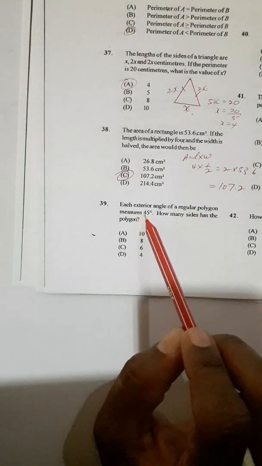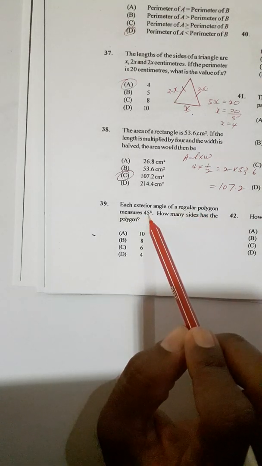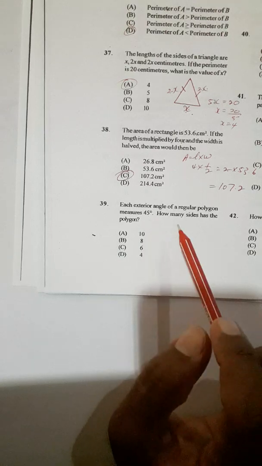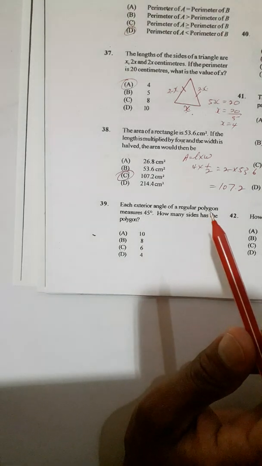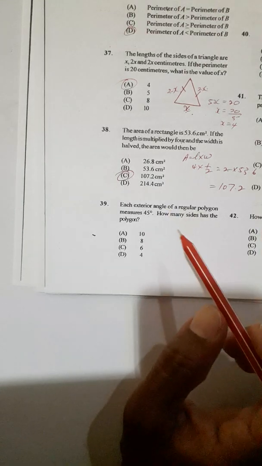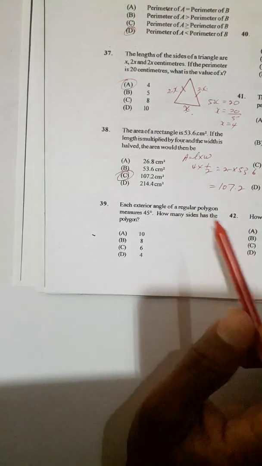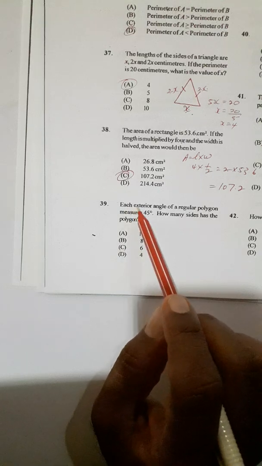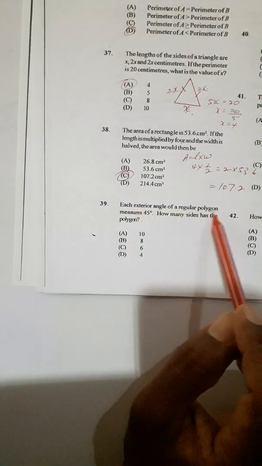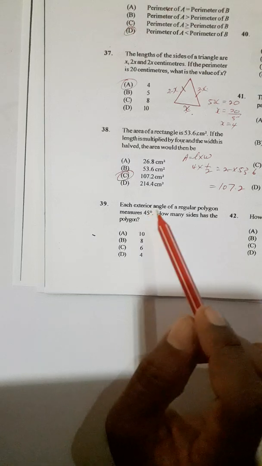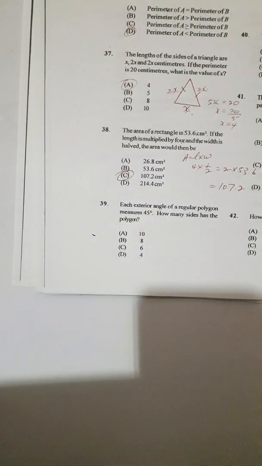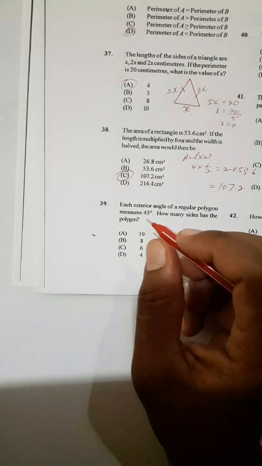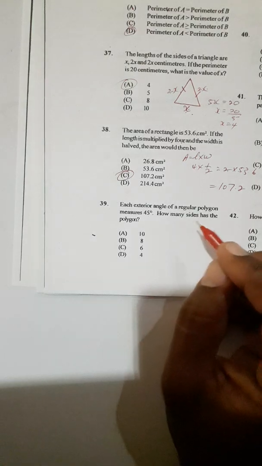Alright, what is this question? The exterior angle of a regular polygon measures 45 degrees. A polygon has 3 sides and above, right? So it has 3 or more sides. Each exterior angle of a regular polygon measures 45 degrees. So the polygon, a regular polygon, all the sides are equal. How many sides has the polygon?